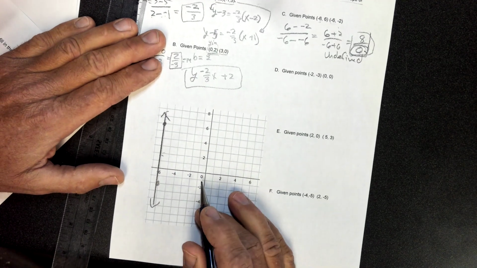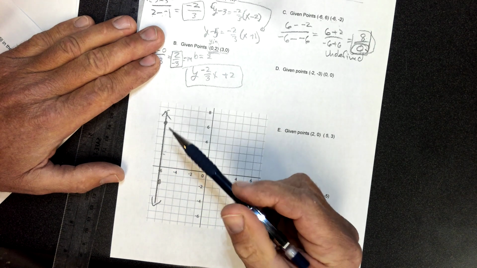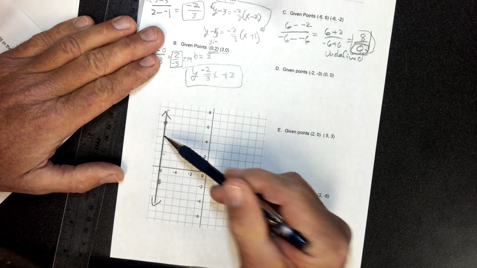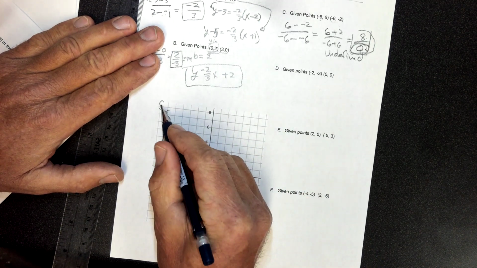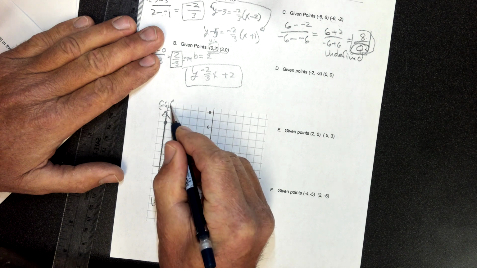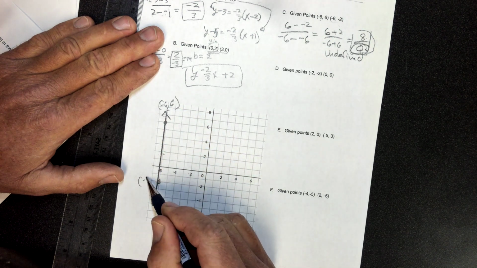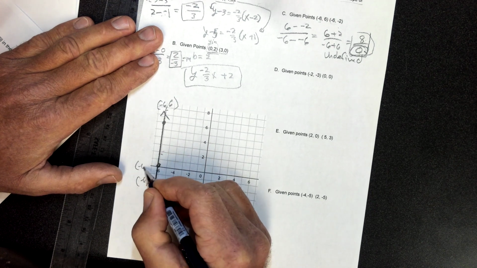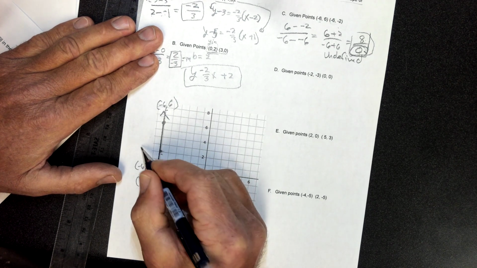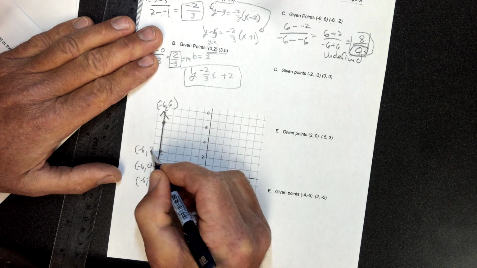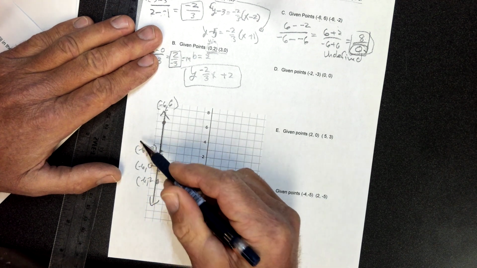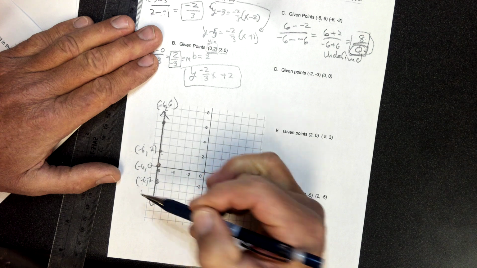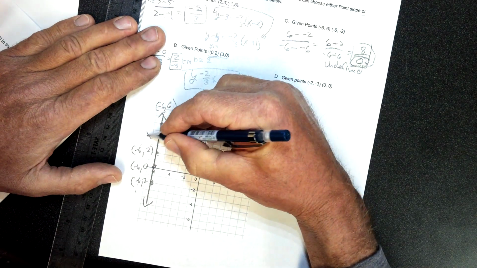As I look at this, I think about what's the same in every single one of these points. This is (-6, 6). This is (-6, 2). If I keep going, this is (-6, 0), and this is (-6, -2). The x-value, -6, is the same in every single one of these points. So this would be the equation, x equals -6.